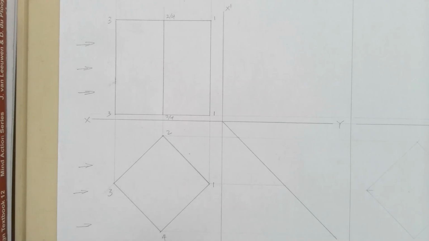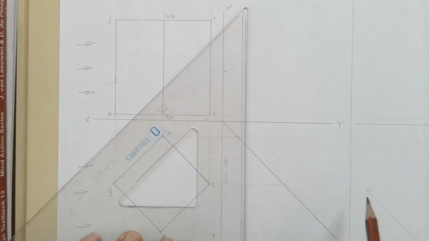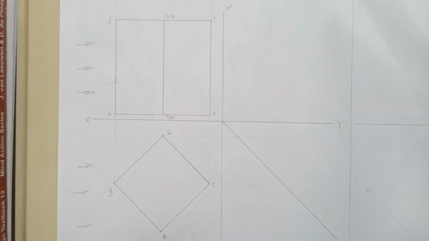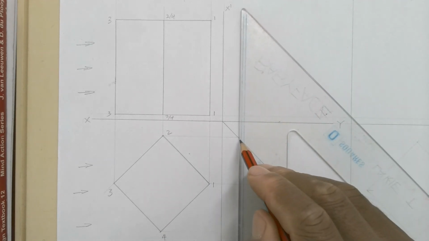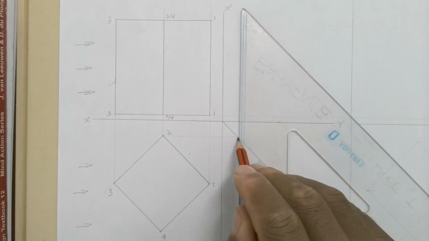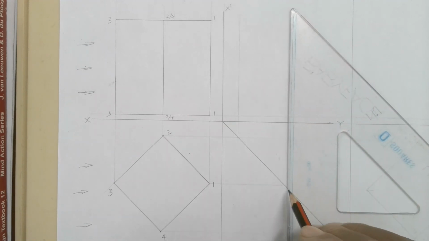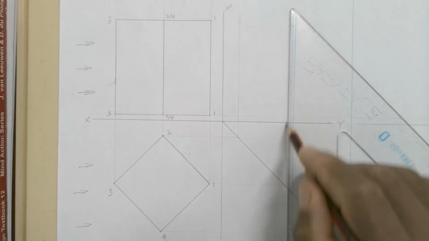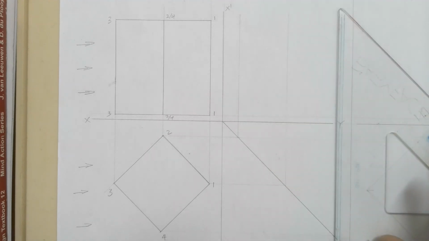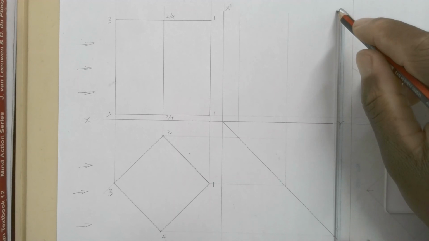Now I need to project them up to this position here. So using my 45 degrees, I will then draw vertical lines which are construction lines. They go up. Likewise here number 1 and 3 go up. Likewise here number 4 goes up.